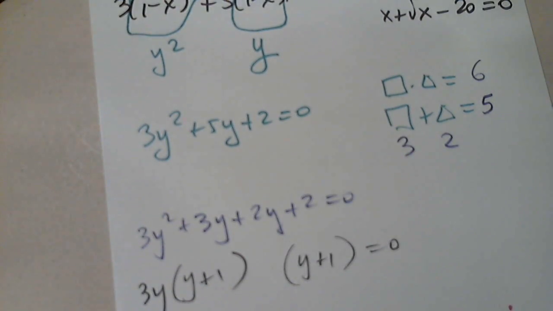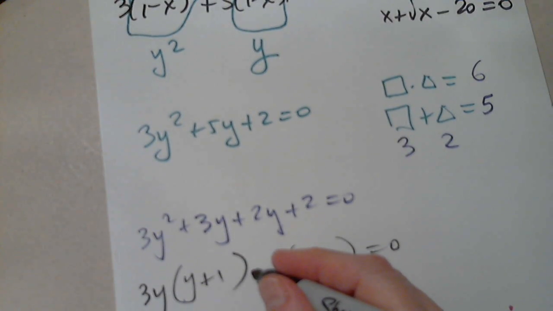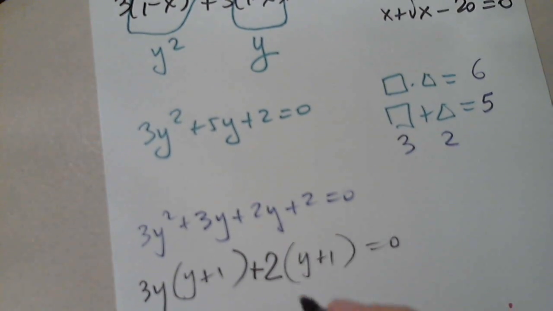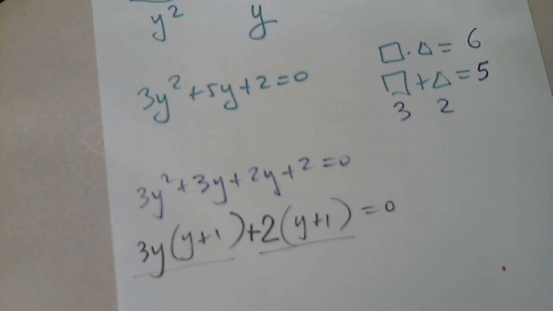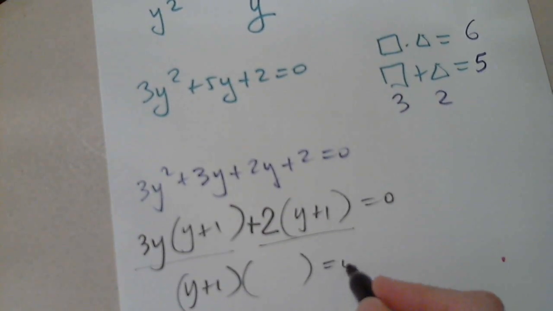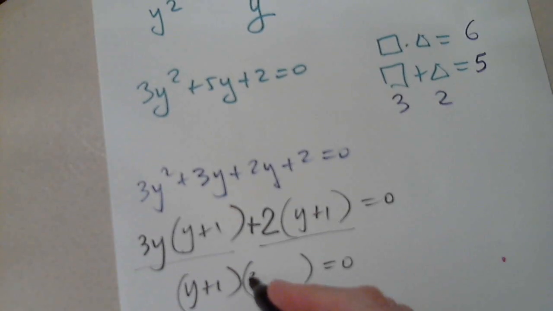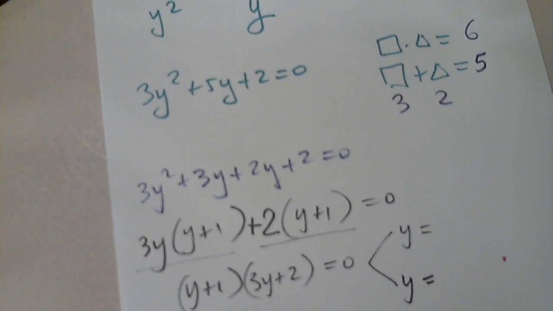And now I look. Sign and factor. Sign. Positive 2. Excellent. What comes out? What is the common factor now here and here? y plus 1. And what is left in parentheses? 3y plus 2. Can anyone give us the two y's?